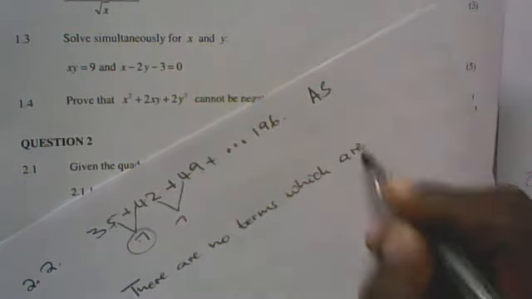But according to this, there are no terms which are not divisible by 7.